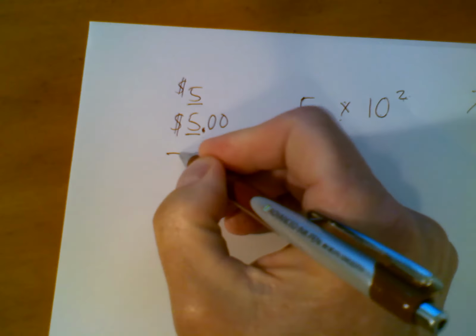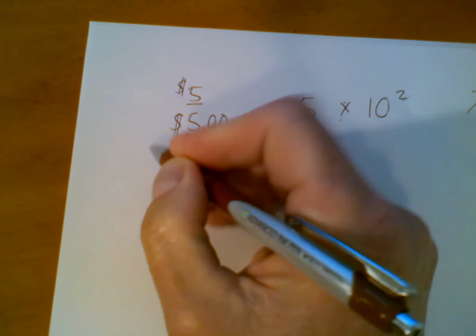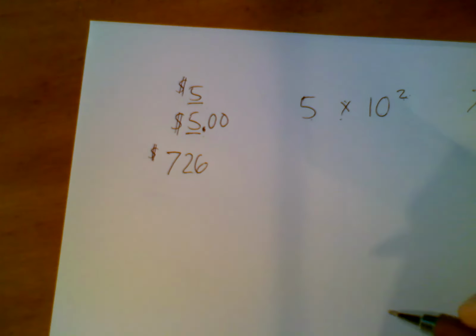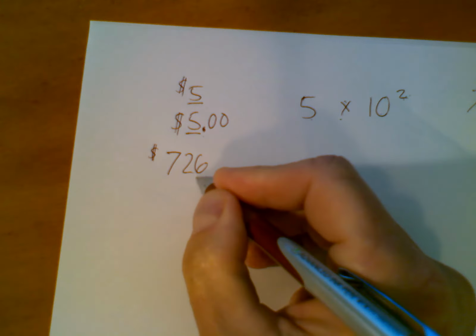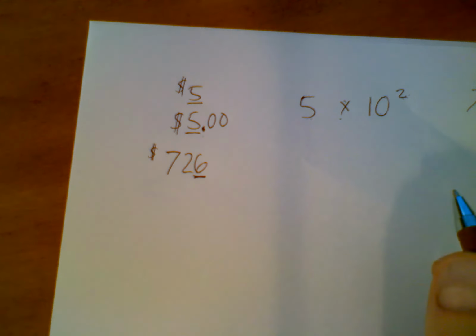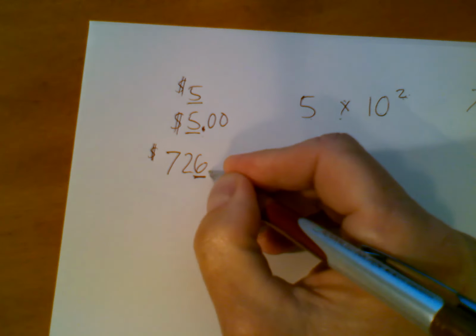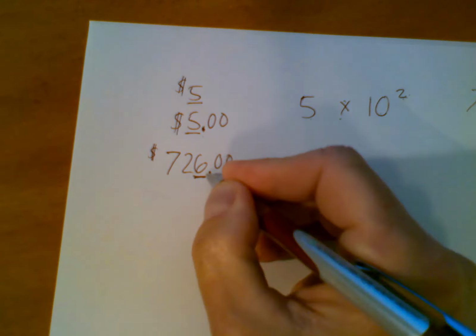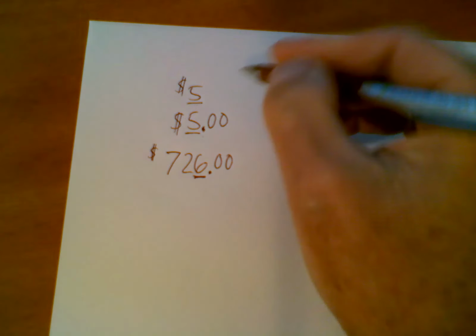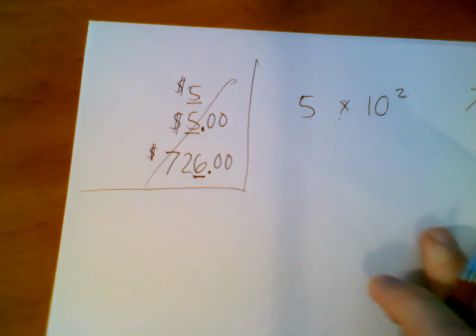Example, if I had $726, which digit would be in the ones place? It'd be the 6, okay? Because if I wrote $726 with a decimal point, that's exactly where the decimal point would be, okay? So keep that in mind.